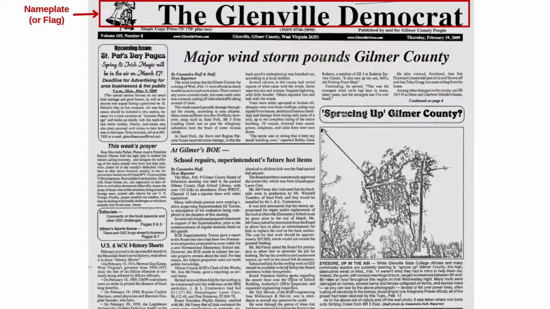The nameplate, or flag, is the newspaper's title and logo at the very top of the front page. It clearly identifies the publication. The folio is the line of text that contains important metadata about the edition, such as the volume, issue number, publication date, location, and price.